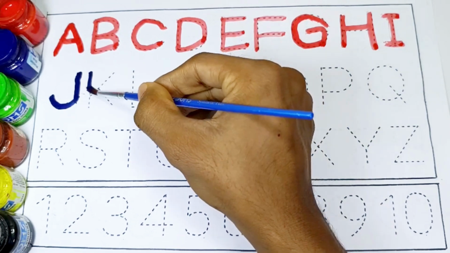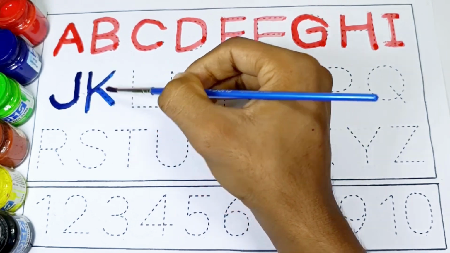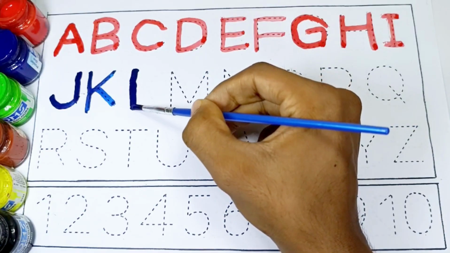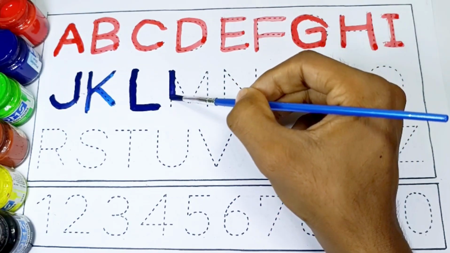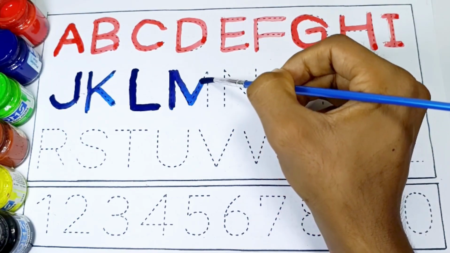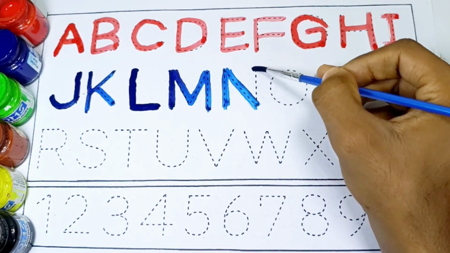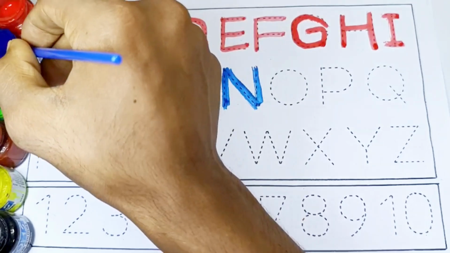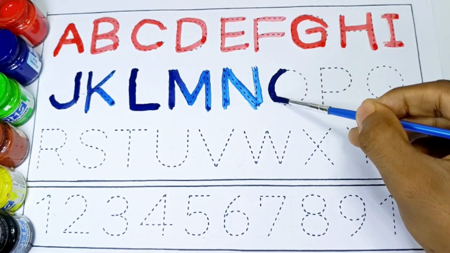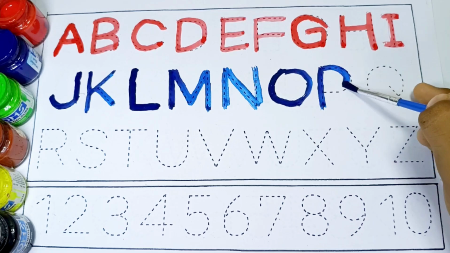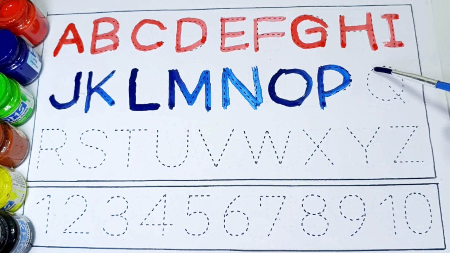J for joker. K for king. L for lion. M for moon. N for nose. O for octopus. P for parrot.